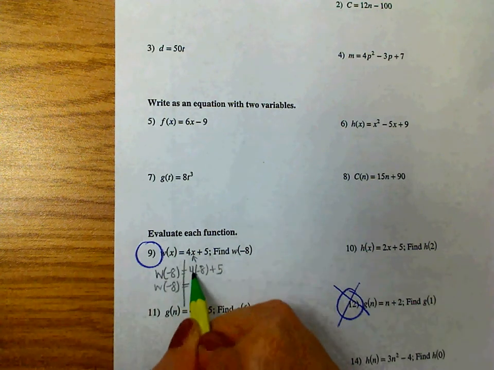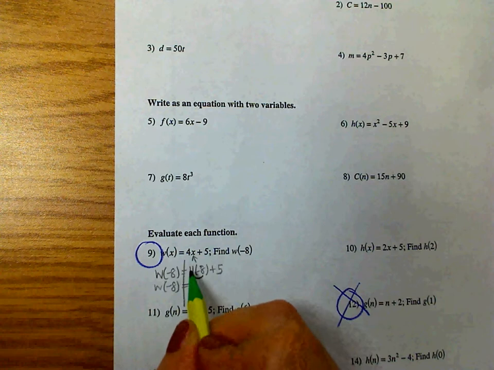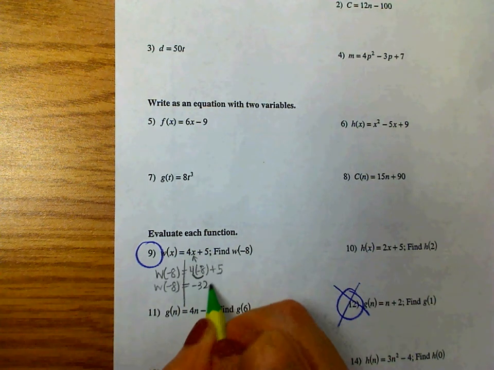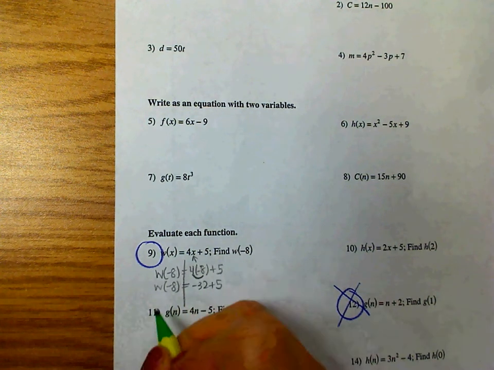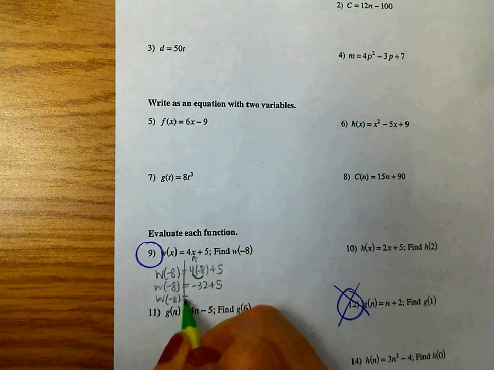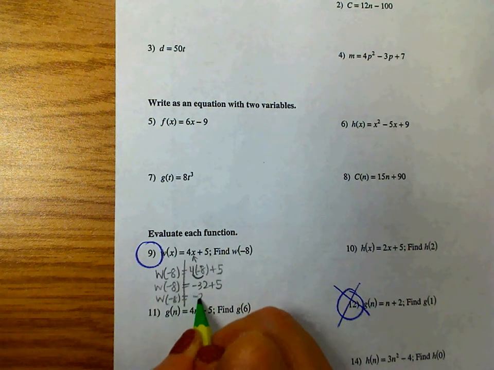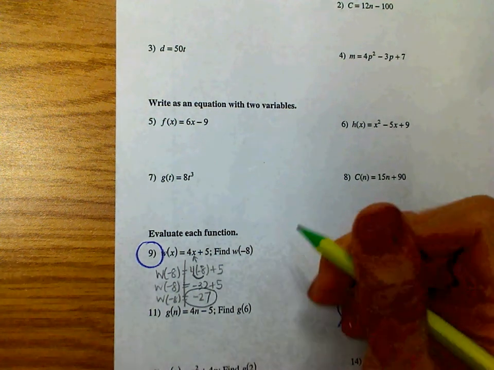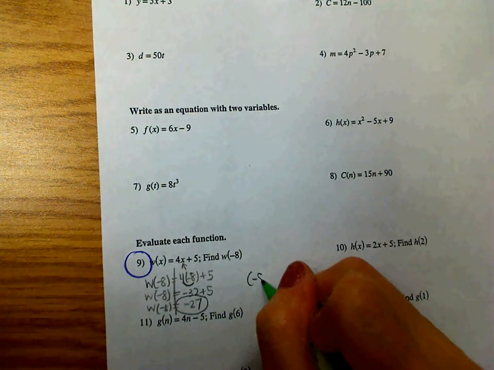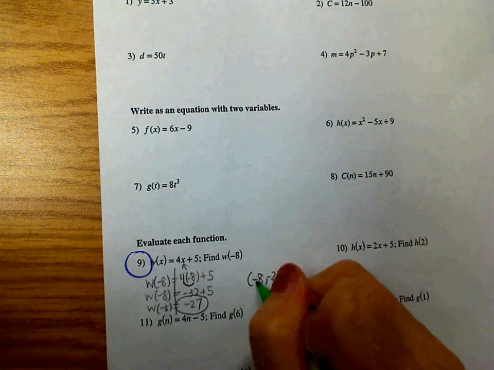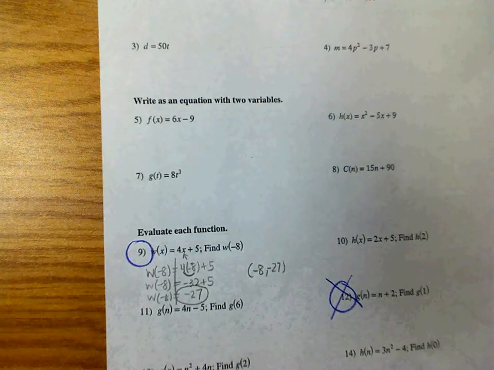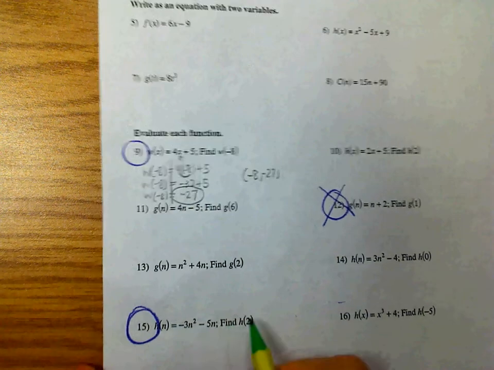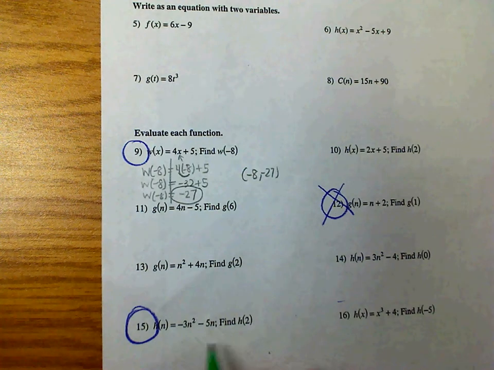And then over here you multiply first before you add. 4 times negative 8 is negative 32, plus 5 is negative 27. So when you have the input of negative 8, it produces an output of negative 27. So the answer is negative 27. If we were to write this as an ordered pair, it'd look like this, because this is your input, that's your output. Number 15. We got some extra stuff going on, negatives and all that stuff.